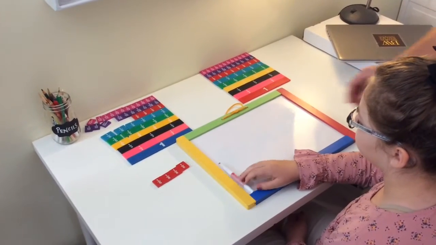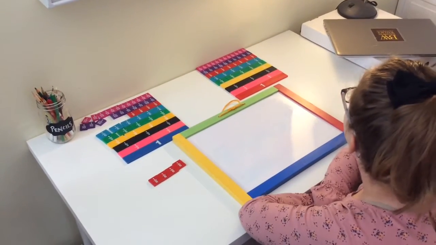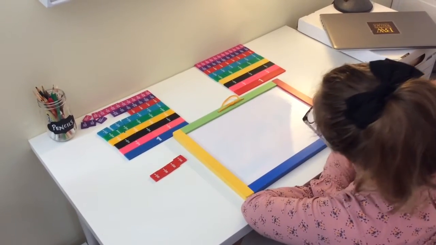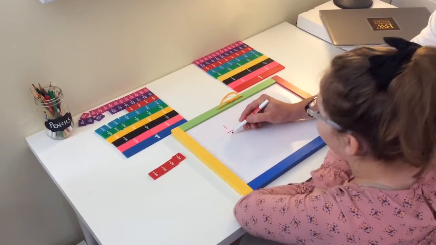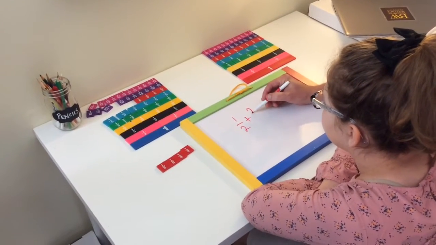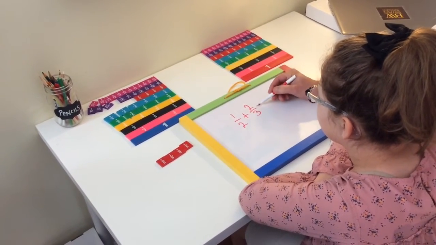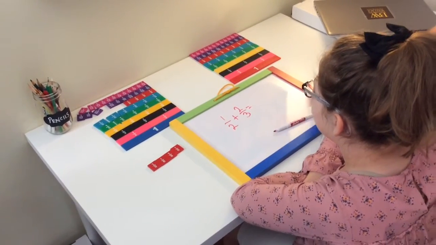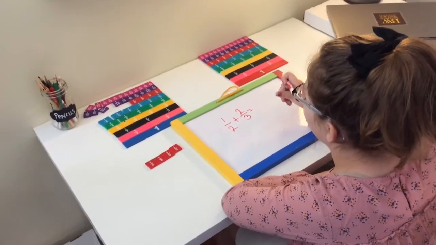Perfect. Now let's think about something else. What if we had a problem with different denominators? That's what we're going to work on today. Got it. So what if we had this problem right here? 1/2 plus 2/3. Let's think about that one. How do you go about tackling that one?